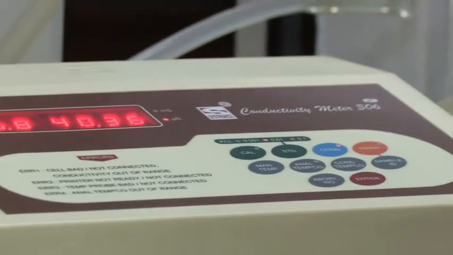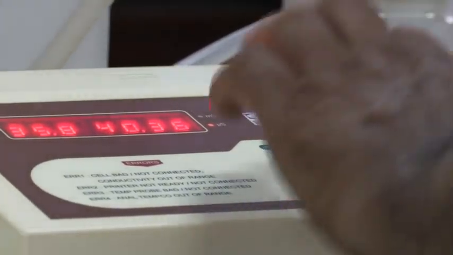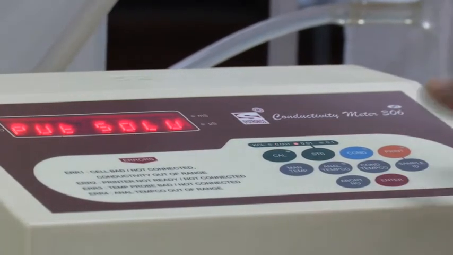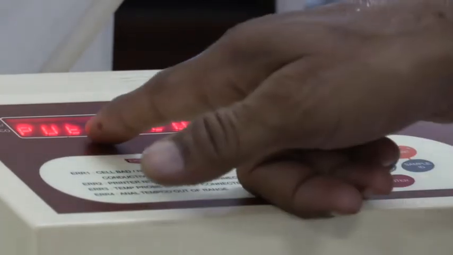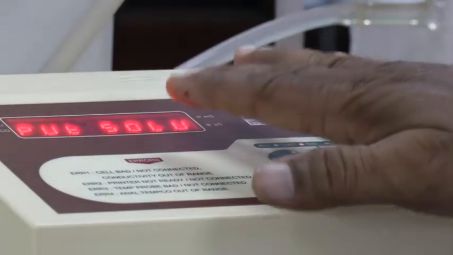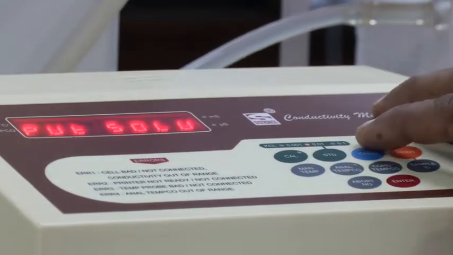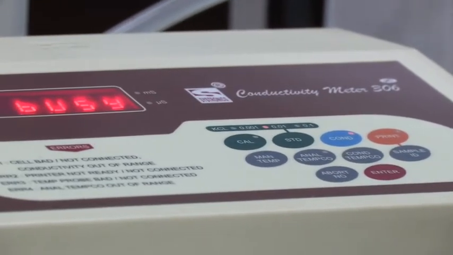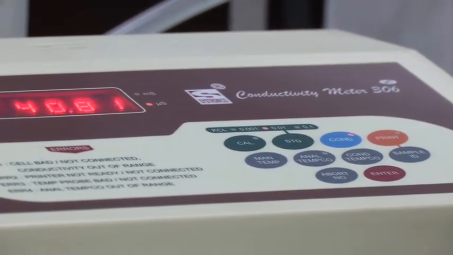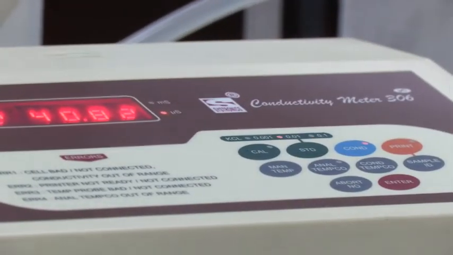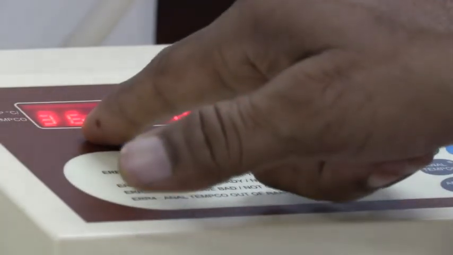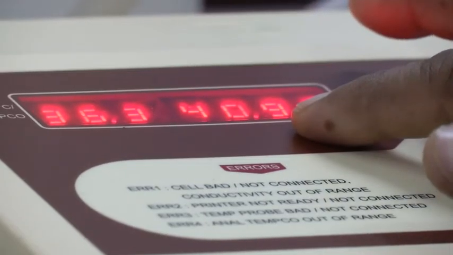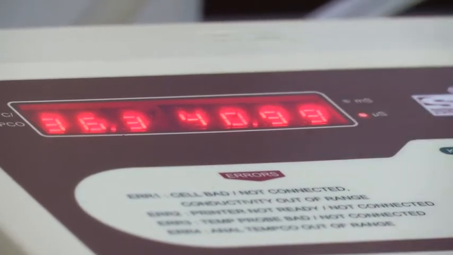When you change the solution, you have to abort from the previous one. So, you have to press the abort switch. Now, it will show put solution, then you have to press conductance again. Now, it is showing the reading. Now, the temperature is 36.2 and the reading of conductance is 40.99.